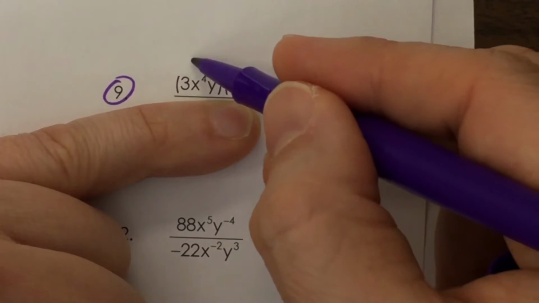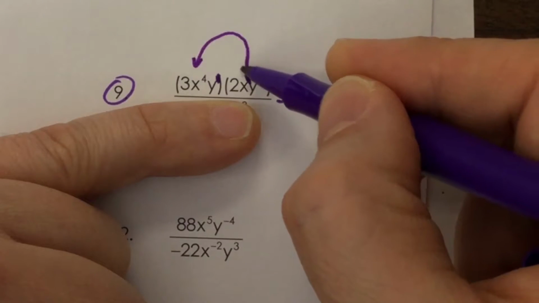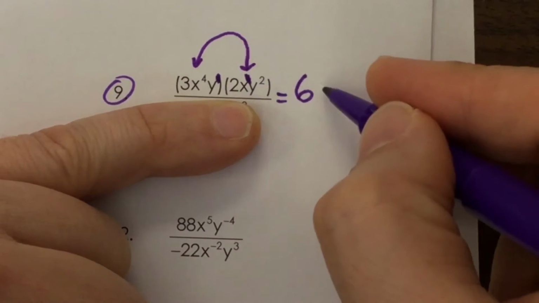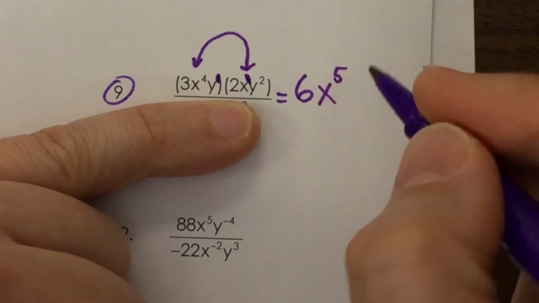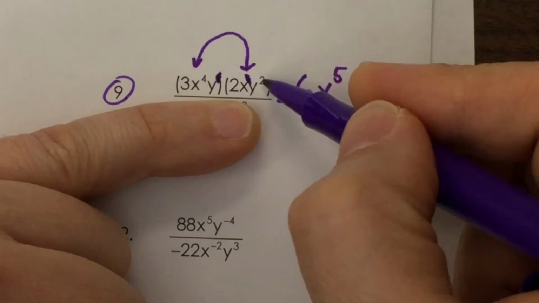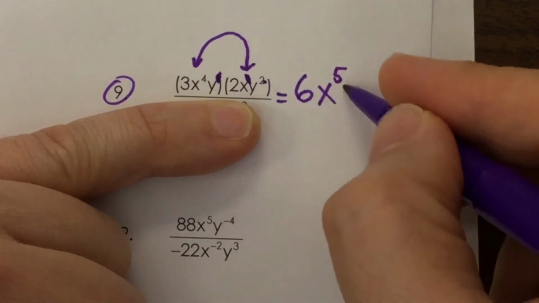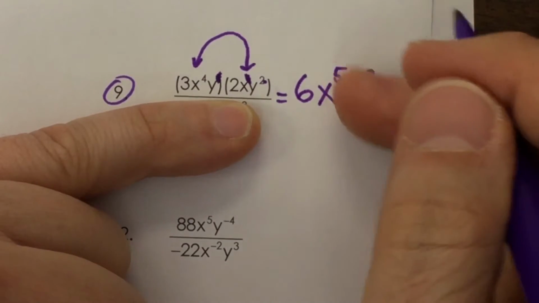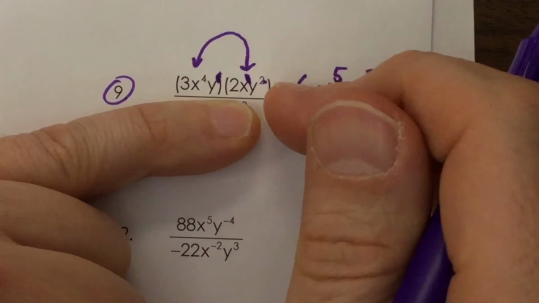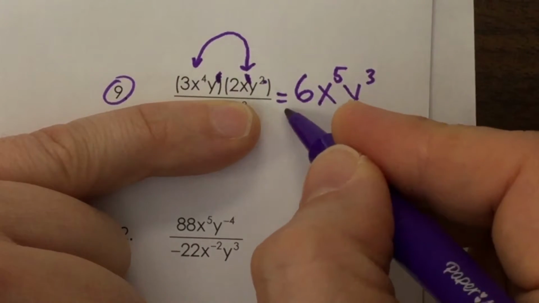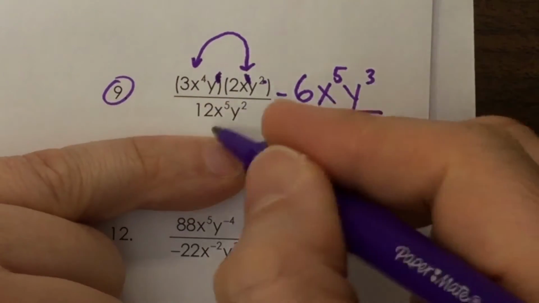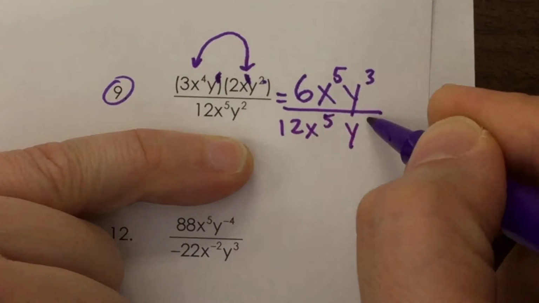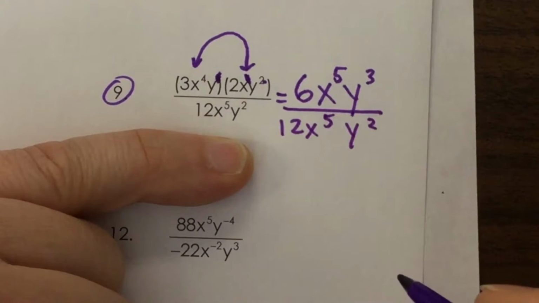Let's look at my x's first. X to the 4 and x to the 1, 4 plus 1 is 5. I get x to the 5. Y to the 1 and y to the 2, 1 plus 2 is 3. I get y to the 3. Okay, so I'm not done. I just took care of the numerator upstairs. I still have 12 x to the 5th, y to the 2nd.